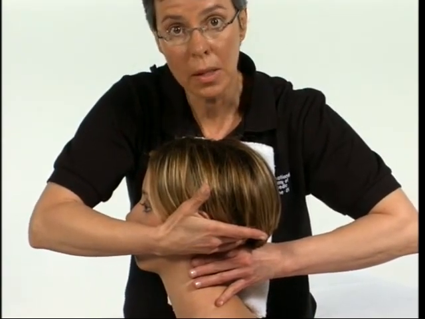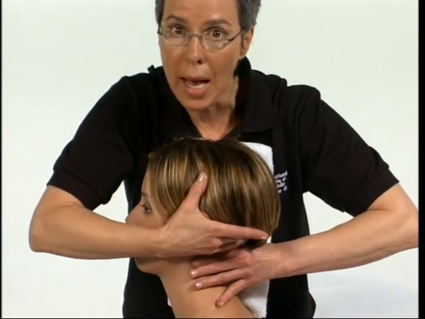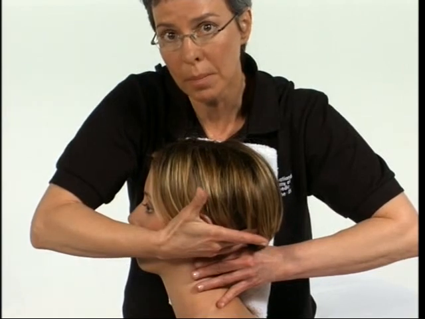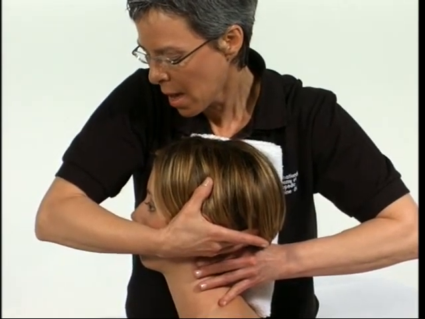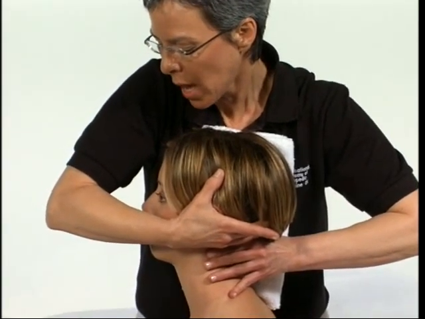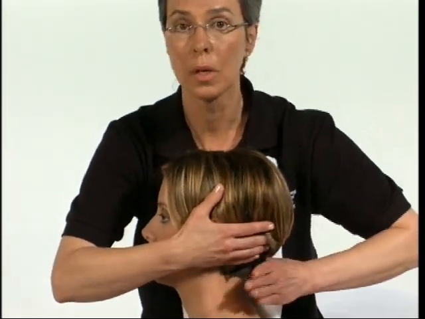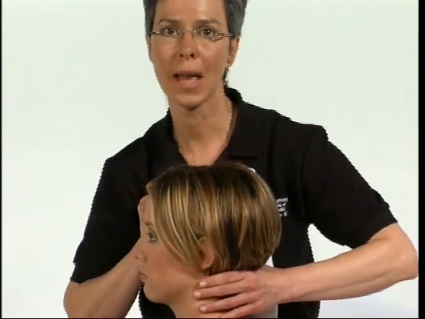To stay coupled in the C01 segment, I'll allow a very slight side bend opposite to the rotation. I pull forward, and I test overpressure. So I'm going to note the excursion of the motion and the end feel.